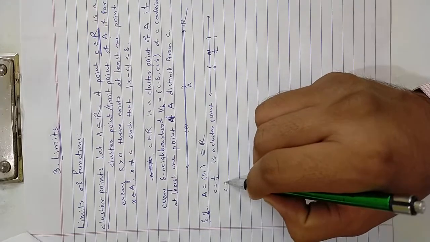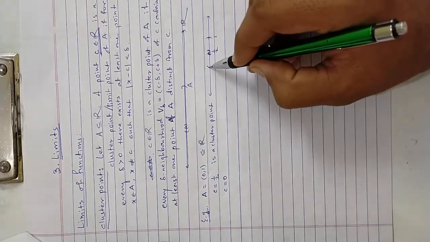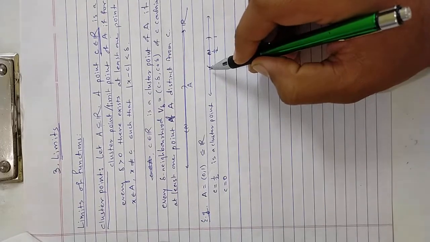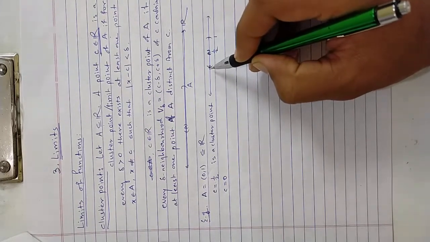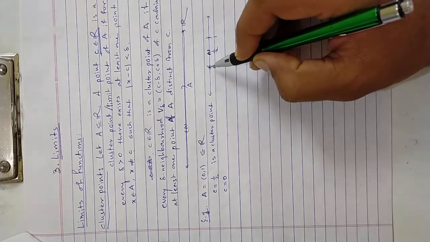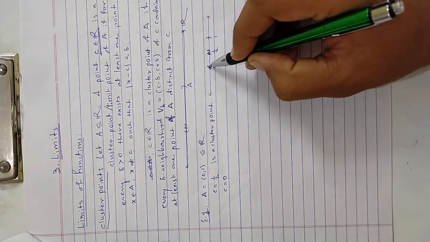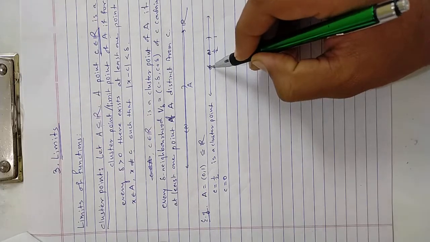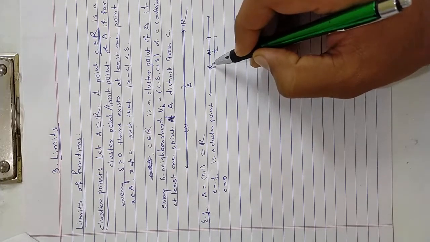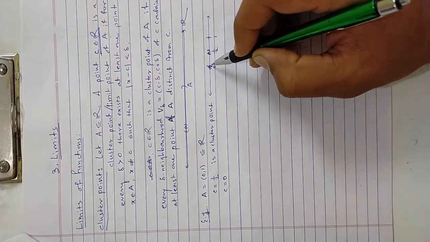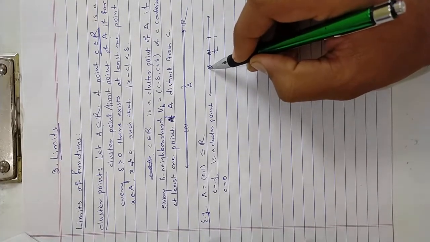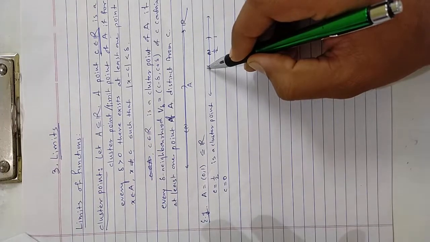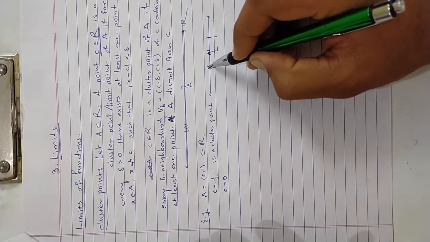If I choose C equal to 0, is it a cluster point? Yes, definitely. However small a neighborhood I draw about 0, it will fall on the right, it will have some point like 0.000 something. However small the neighborhood we draw, on the left there will not be points from the set A, but from the right side there will be points of set A, right?